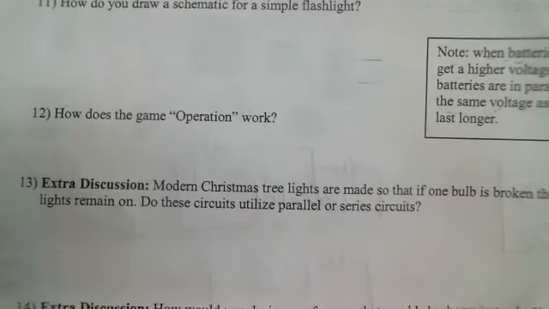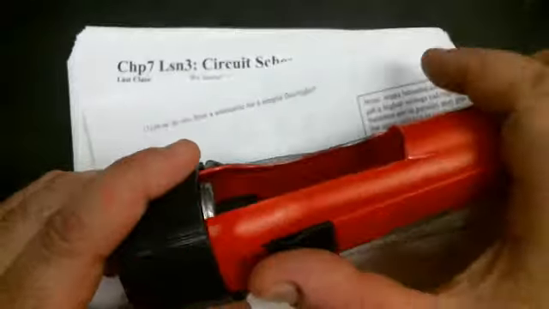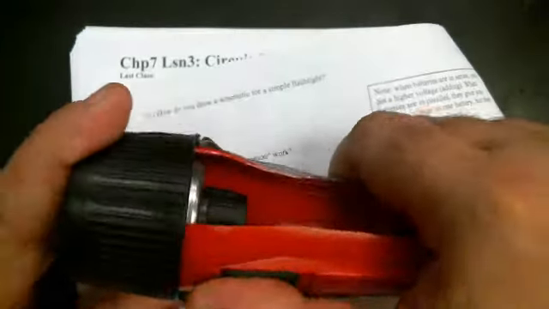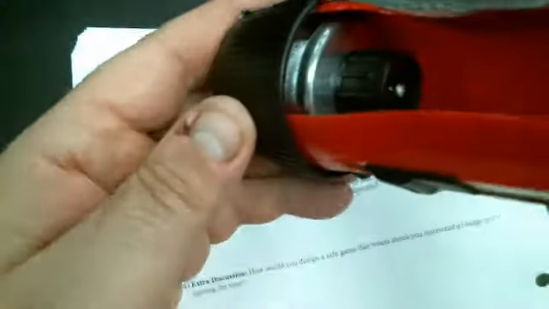Line number 11, how do you draw a schematic for a simple flashlight? I'd like you to go up to the front of the room where I have a bucket full of these cheap little flashlights, and I have cut open the side of it so you can see the inside. When you flip the switches back and forth, I want you to see what's going on the inside. Look down the tube and on the other side and see what's going on there, and see if you can draw a schematic. Go ahead and pause the video and see if you can do that at this time.